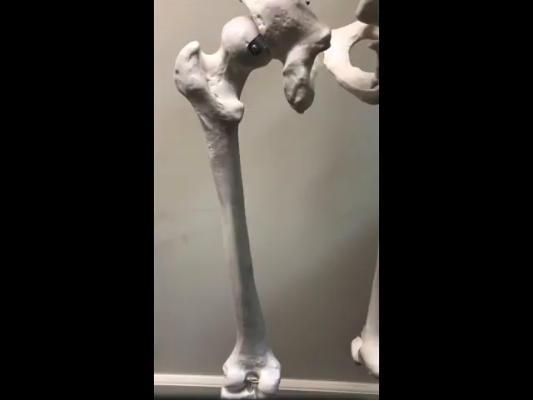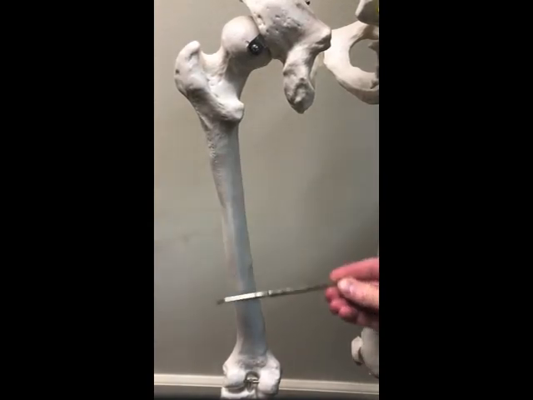All right, so here on the skeletal model we have a posterior view of the left femur, and just to orient ourselves again, here's the head of the femur, the neck of the femur, greater trochanter, lesser trochanter, and then here is the shaft of the femur, which is relevant for the thigh region.